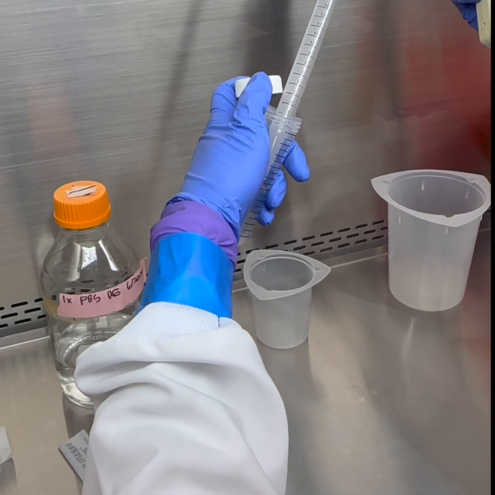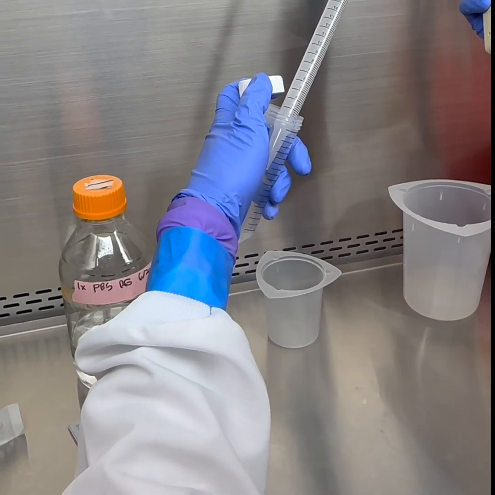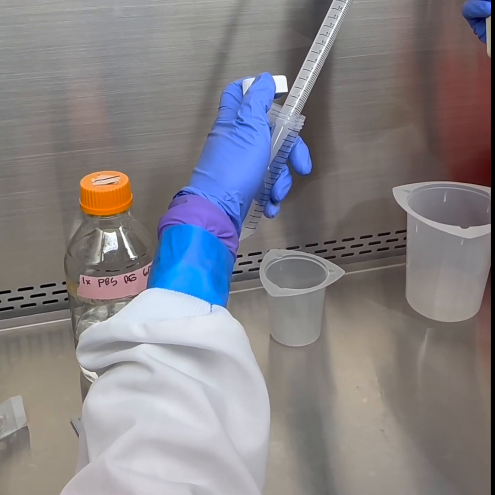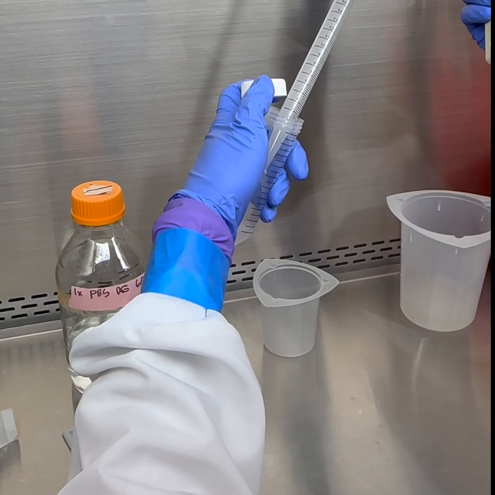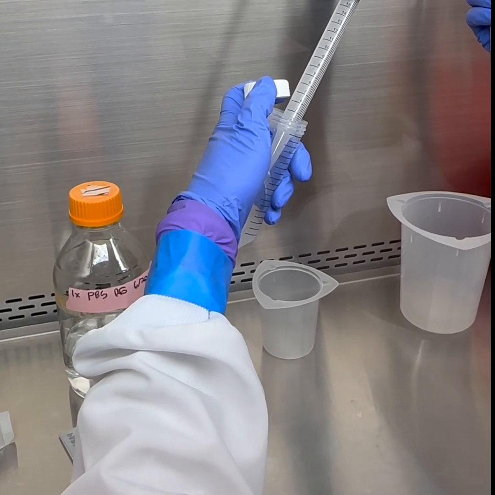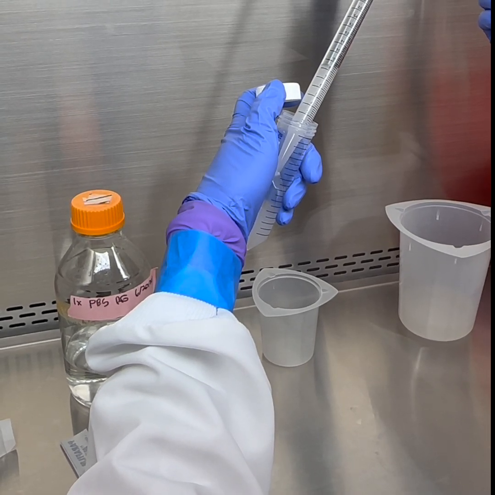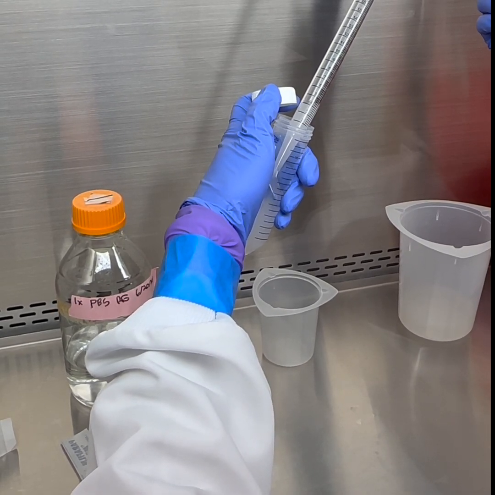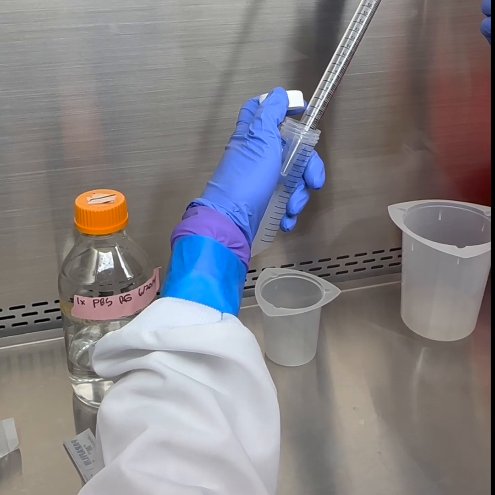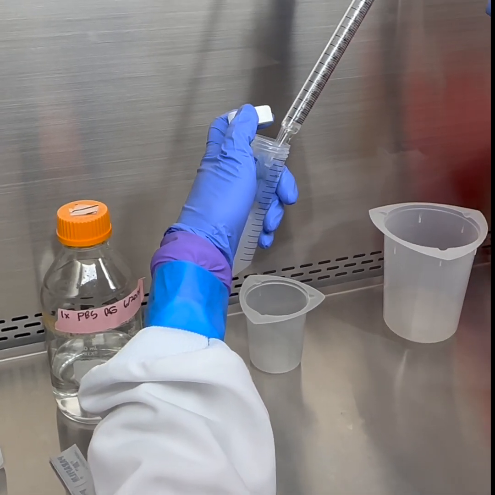All right, and now what I'm going to do is put the tip of the pipette to the side and slowly dispense and see if I see any specks. If I see any specks, I'll mix it a couple more times, because specks indicate that you have biofilm that was not broken up. But yeah, we look good.